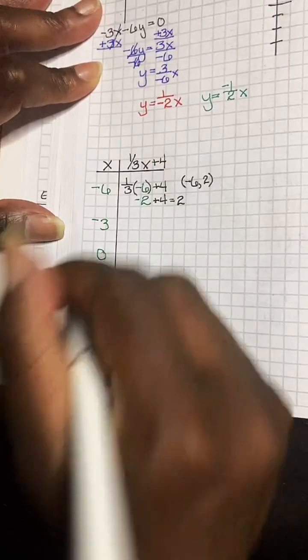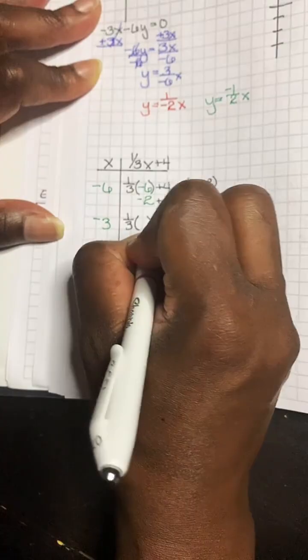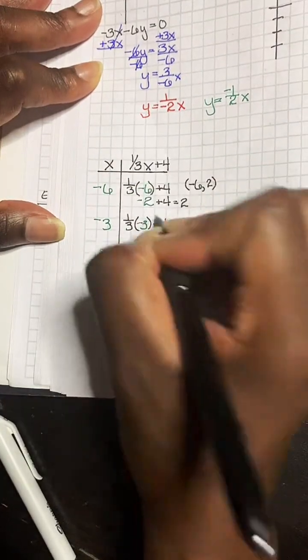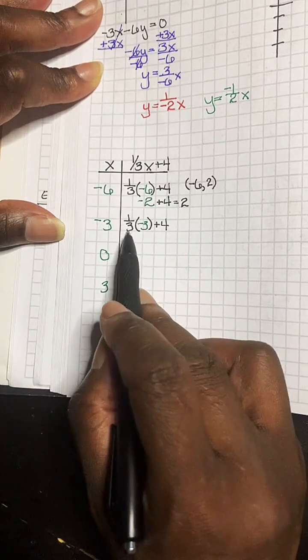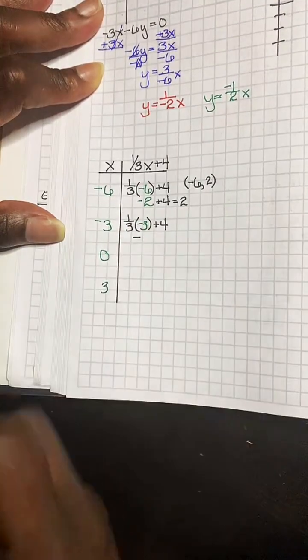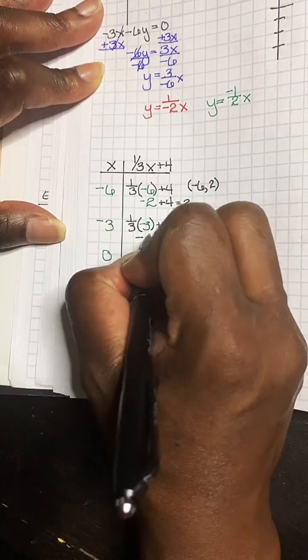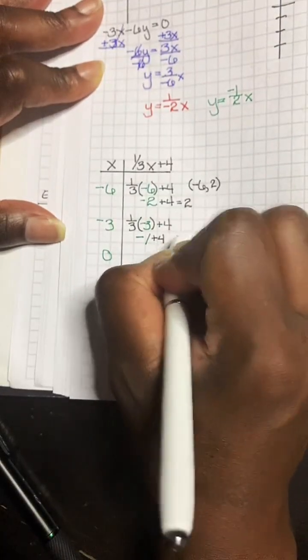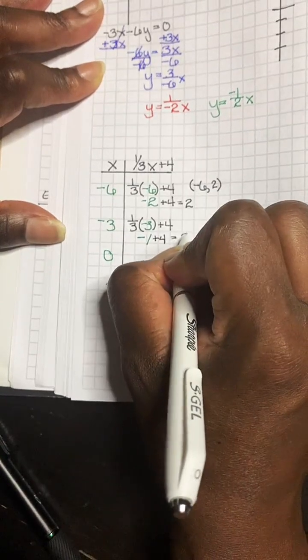So if I go here, I got my 1/3. And this time I plug in a -3. So 1/3 of -3. This is positive, this is negative. So I know right away my answer is going to be a negative. And if I do 3 divided by 3, that's going to give me my 1. Then I bring down that plus 4. So -1 plus 4 is going to be 3.